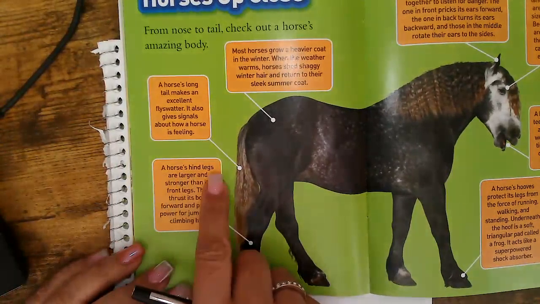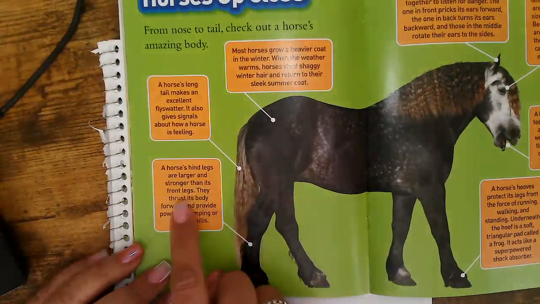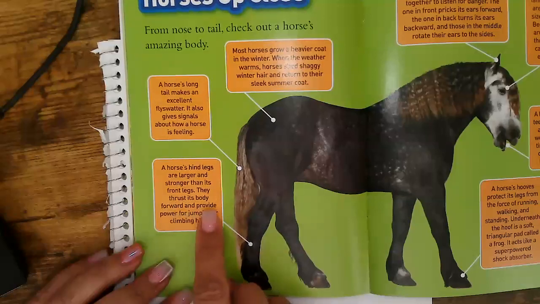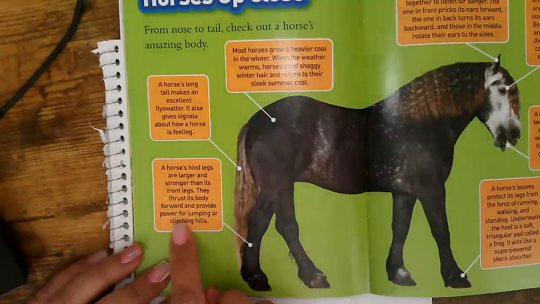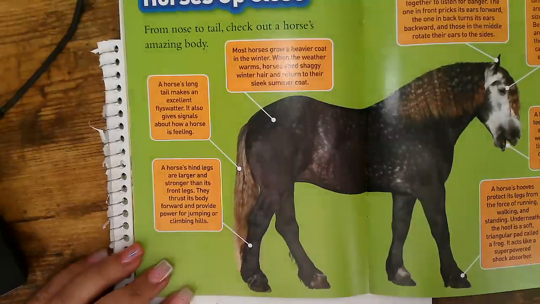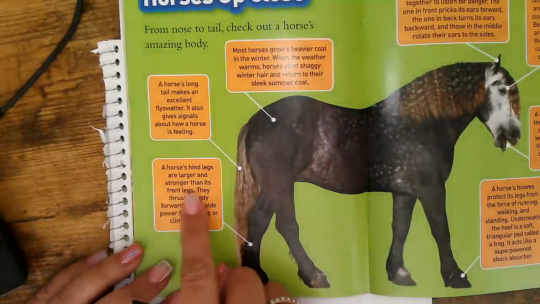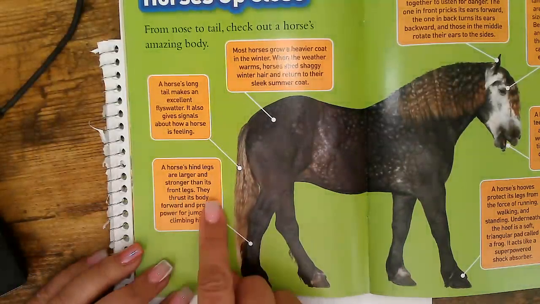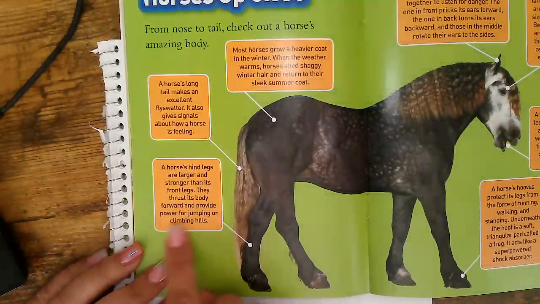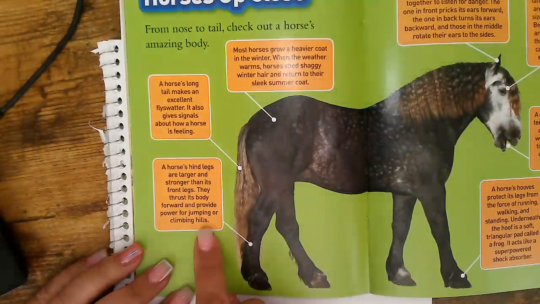A horse's hind legs are larger and stronger than its front legs. They thrust its body forward and provide power for jumping or climbing hills. Everyone, go. A horse's hind legs are larger and stronger than its front legs. They thrust its body forward and provide power for jumping or climbing hills.